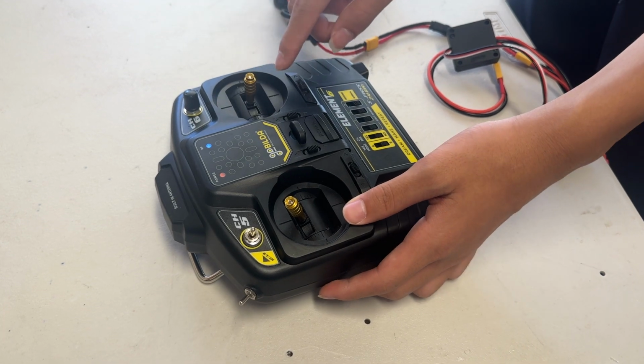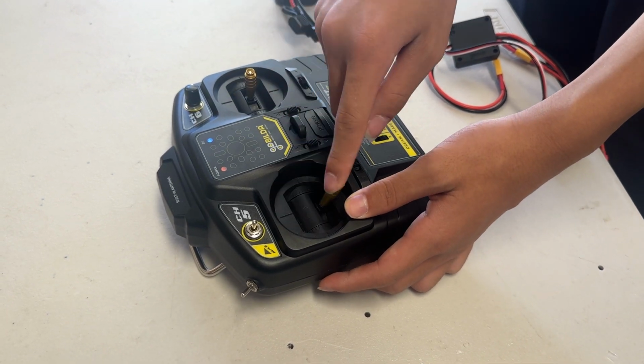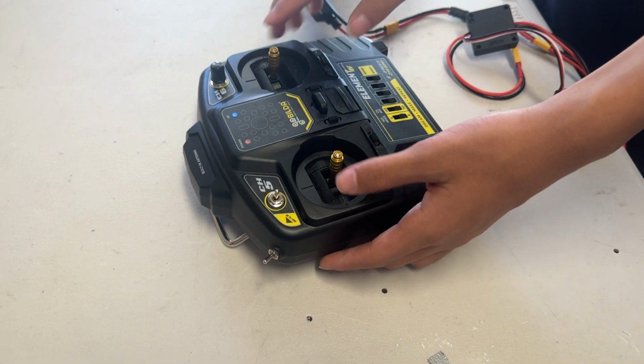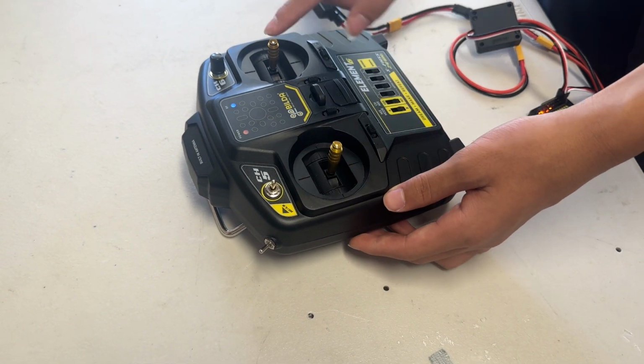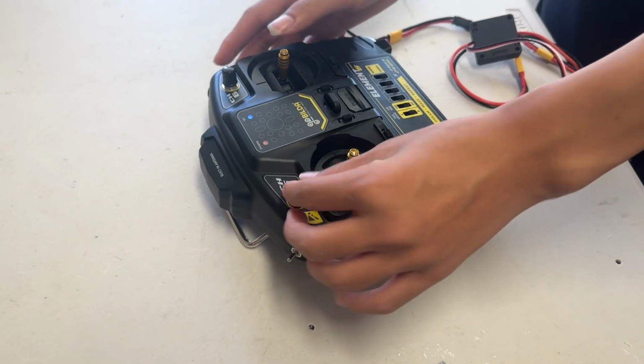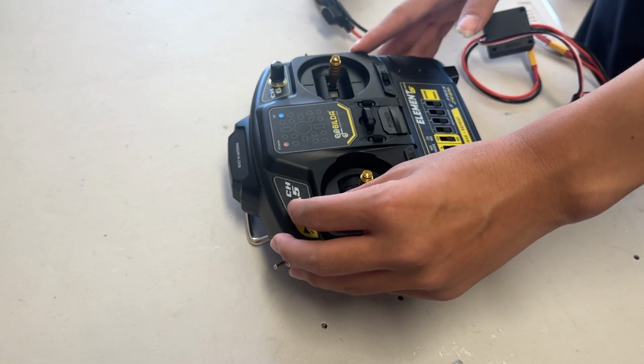It's the same as channel 2, but it doesn't bounce back. So like it stays in position. And then channel 4 is this one, which is the same thing as channel 1. And then this is essentially an off-on switch.